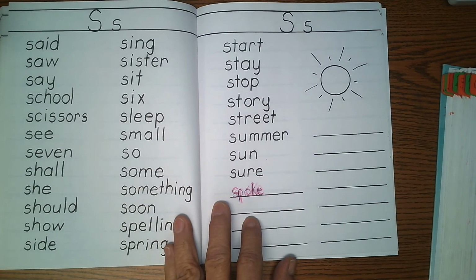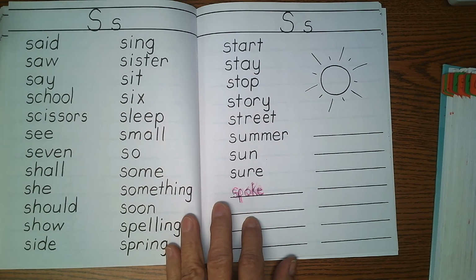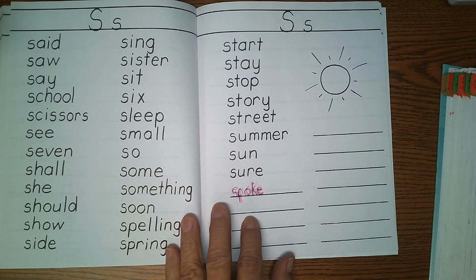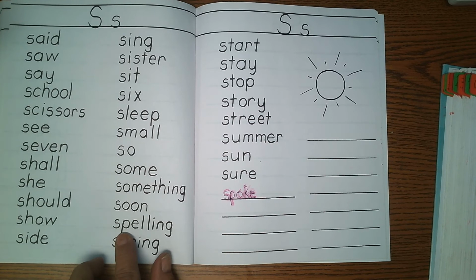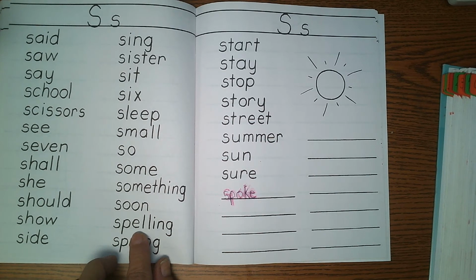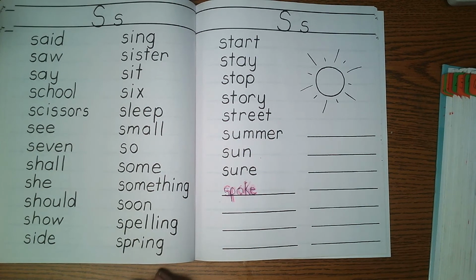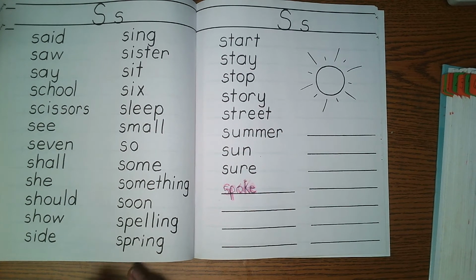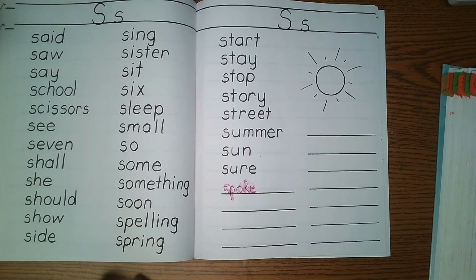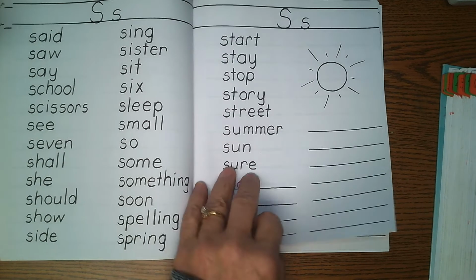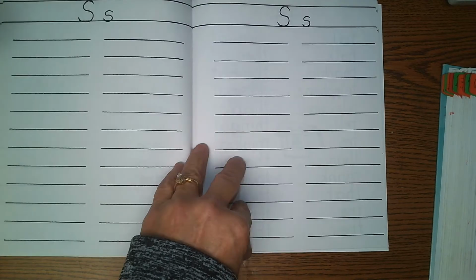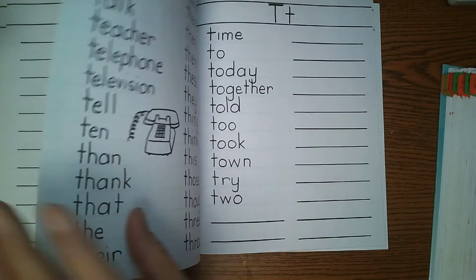Spoke. Now, how do I know that spoke wasn't in there? Because I come over to S-P. Oh, yeah, neither one of those are going to be spelled correctly. All right, and let's see if there are any other words that begin with S. Nope, there are none. Room for lots of S words.